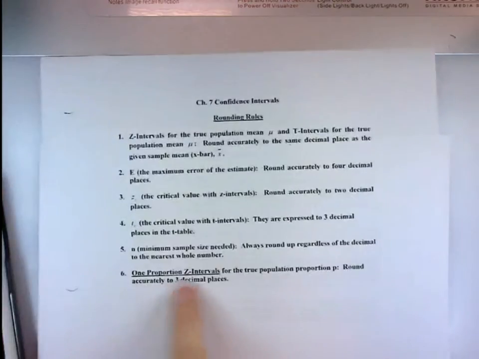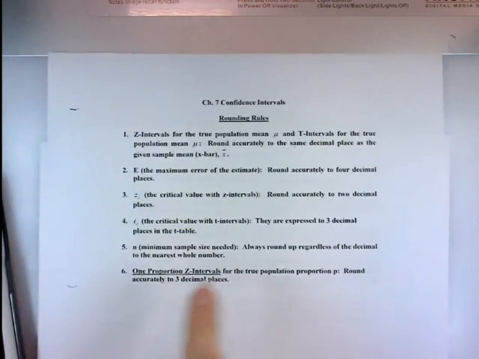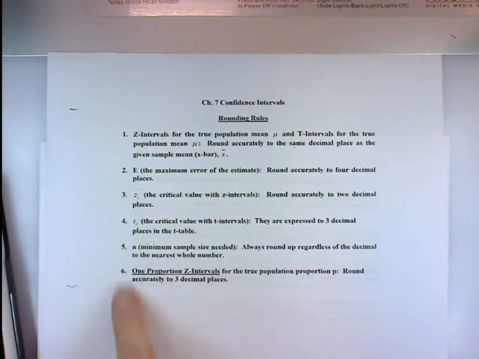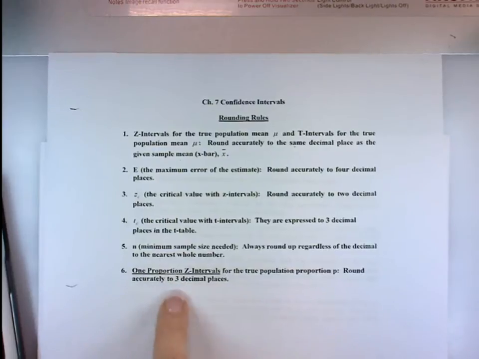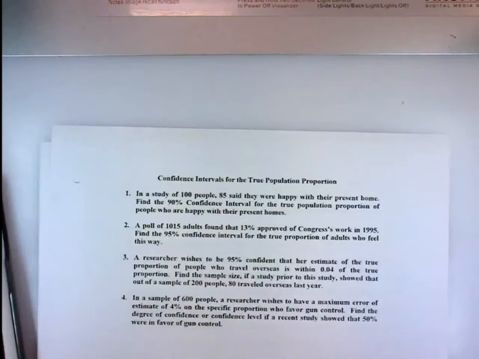Also the rounding rule. With one proportion z intervals, your final answers with these proportion intervals, the true population proportion P, round accurately the lower number and the upper number to 3 decimal places. So this is rounding rule number 6 for this section 7.3 on proportion.